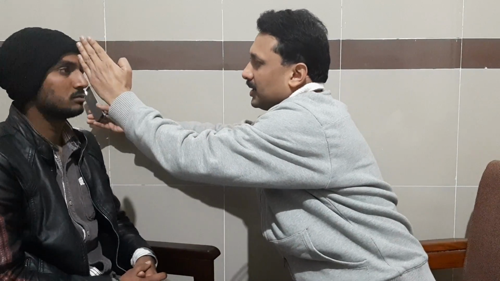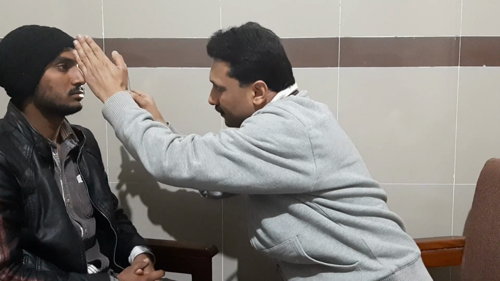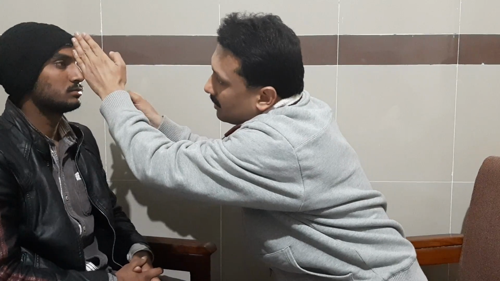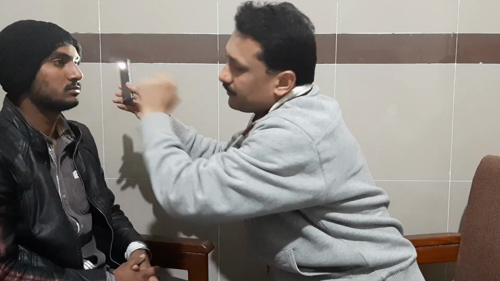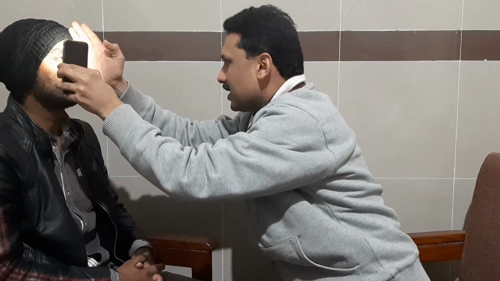It shouldn't be thrown from the front. So I'll be placing my hand like that, and now I'll be seeing the direct light reflex that way, and the consensual light reflex in the other eye. Same way, I'll be placing my hand like that. Now I'm seeing the direct light reflex in that eye, and at the same time seeing the consensual light reflex in the other eye. That is how you examine the light reflex.